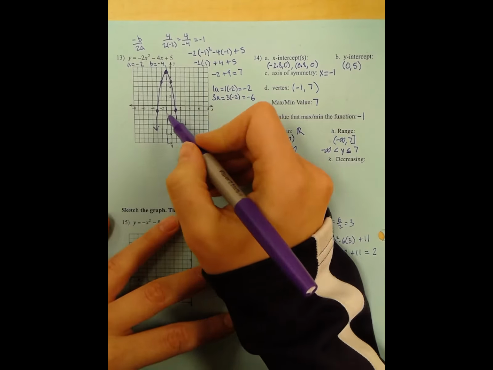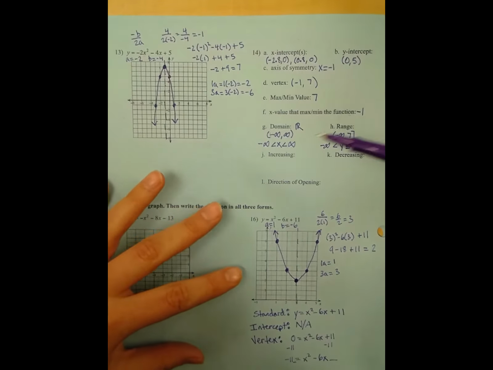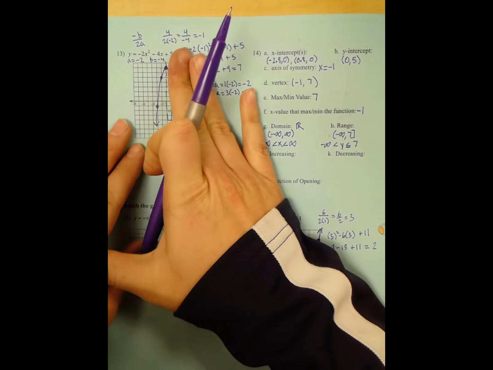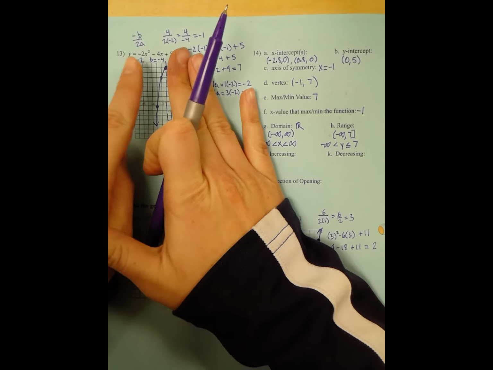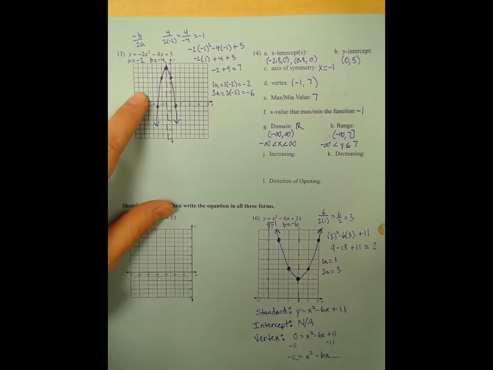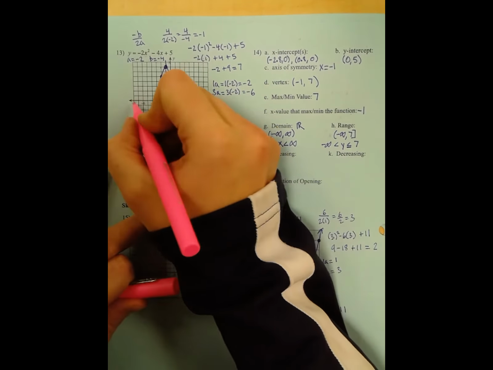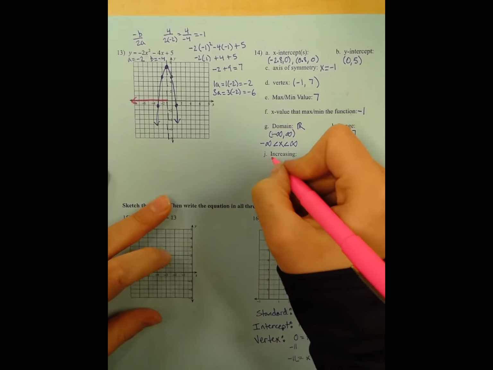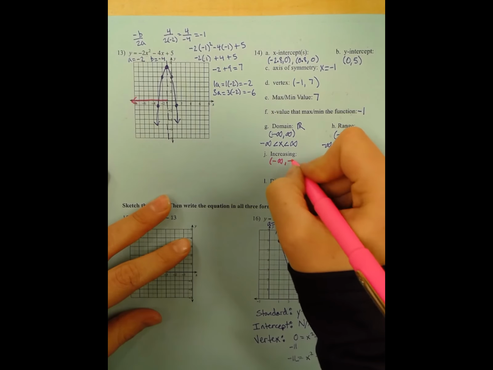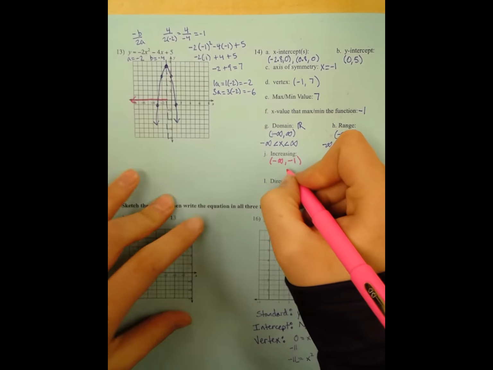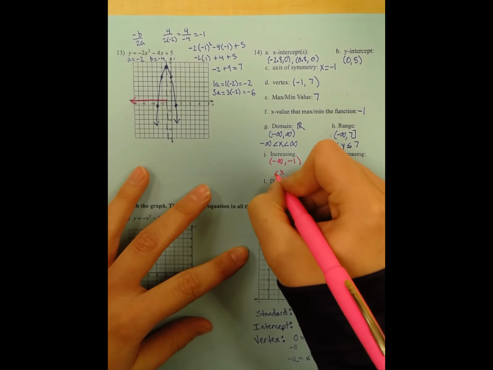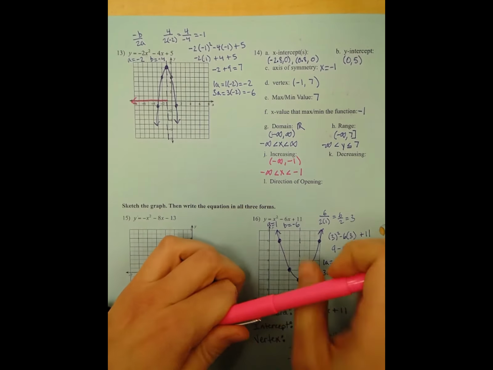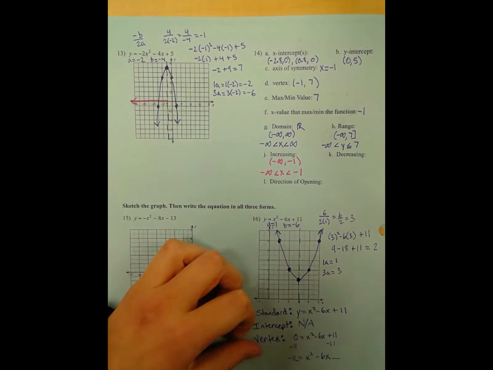Okay, increasing, I'm looking at my axis of symmetry and saying which side goes up if I'm looking left to right. So looking at the left side, this goes up as I look left to right. This one went up, so this is the increasing side. So that is coming from here up until the axis of symmetry. So that came from -infinity all the way to -1. So once again, translating that to the inequality, we looked at x, -infinity, -1.